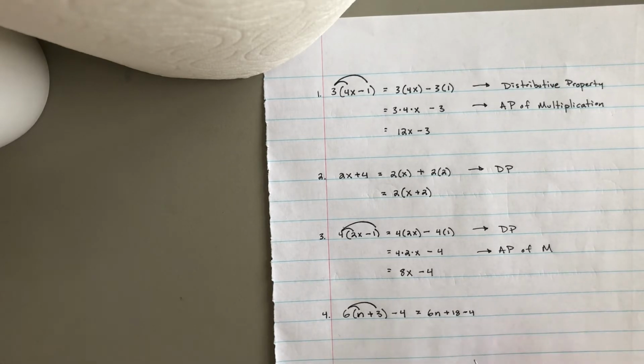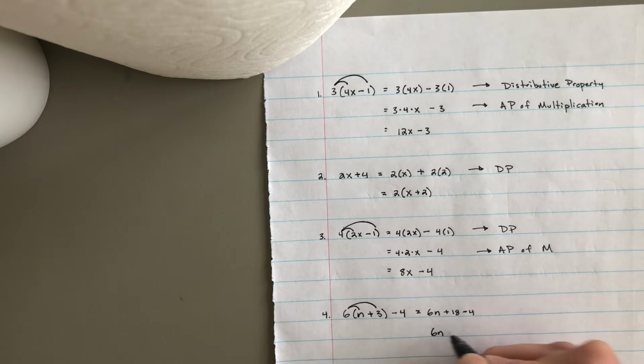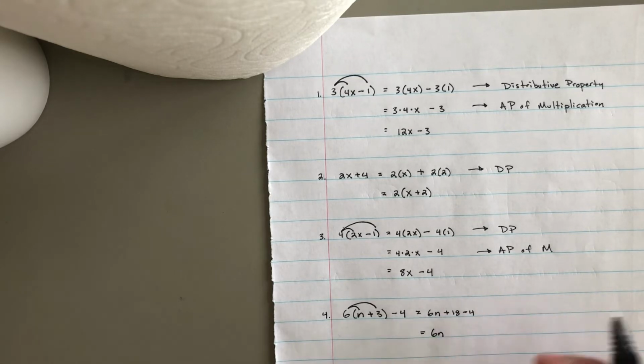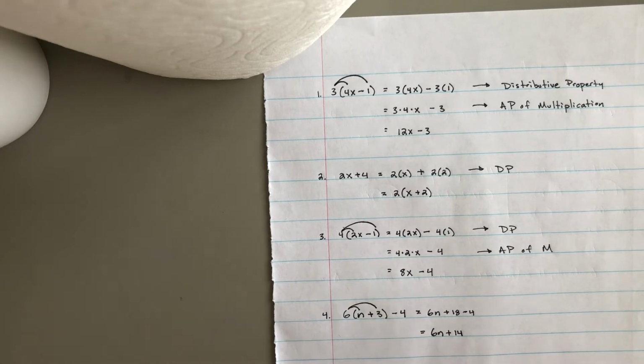Well, now I've got to combine these like terms. So there is no other variable with n, so this just stays 6n. But I have got two numbers here. I've got 18 minus 4. I can combine those. Okay, well, 18 minus 4 is 14. So I'm going to put a 14 there. And now I'm done. I can't simplify or combine any other like terms.